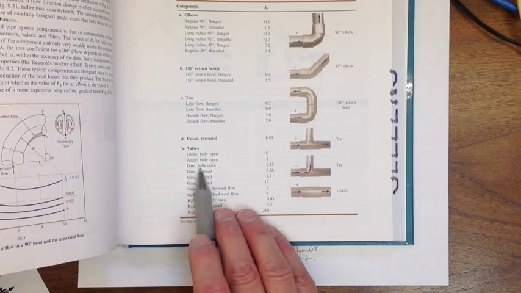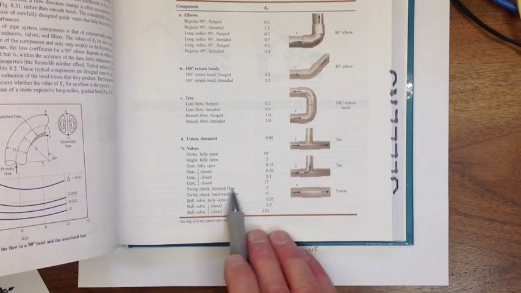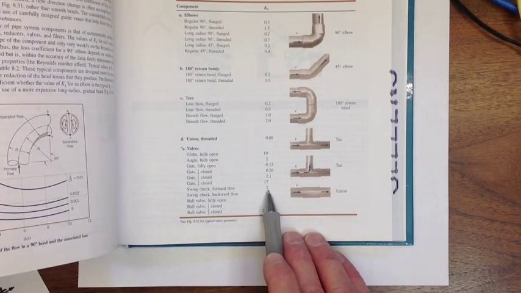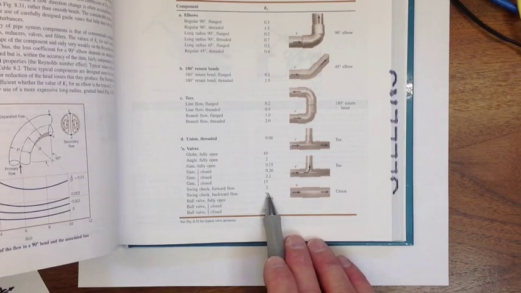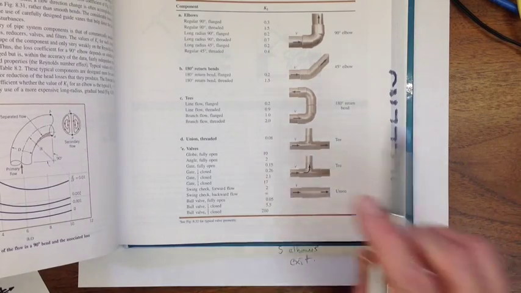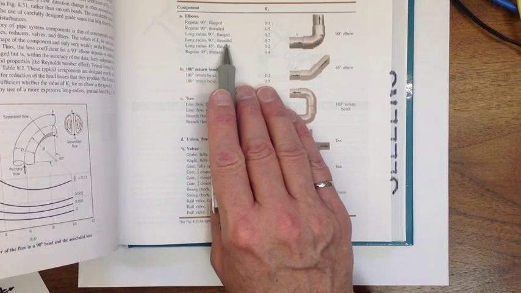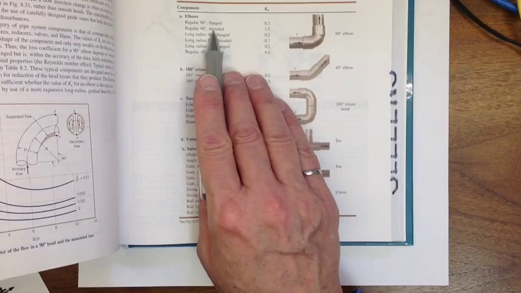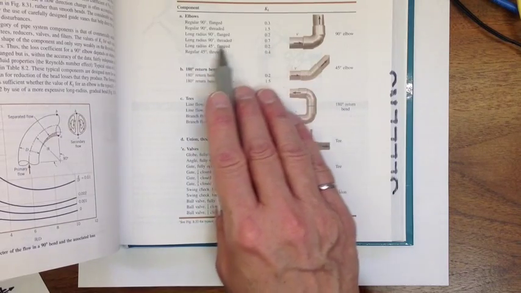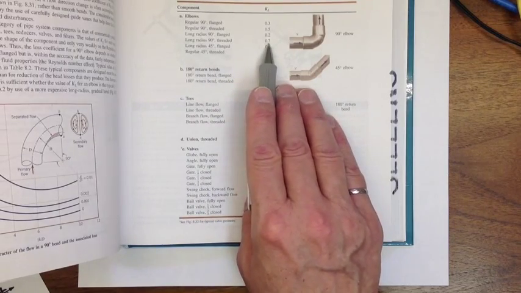And our gate valves, fully open, are going to be 0.15 for a K factor. Our swing check valve, if the flow is going forward through it, which is the way we want it, is going to be a value of 2. It would be infinity, i.e. there's a large resistance going backwards. And up here, for our elbows, this is threaded pipe. So either it's a regular elbow at about 1.5 or a long radius elbow at about 0.7. Let's take the 0.7 value.